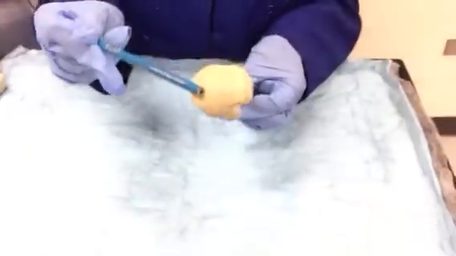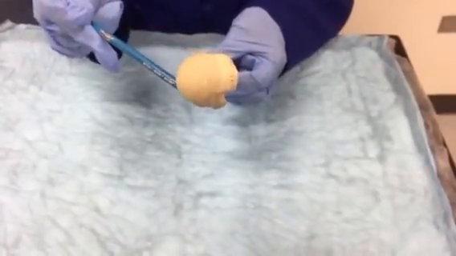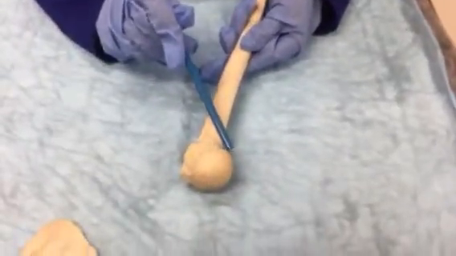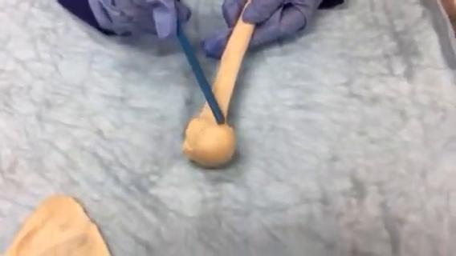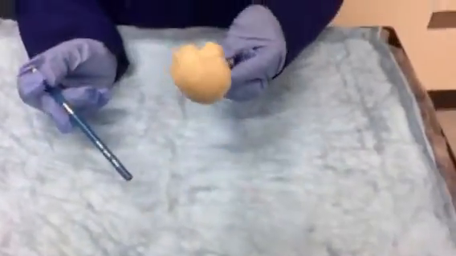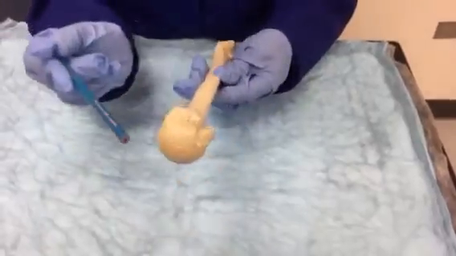Here is the head of the humerus, which is round like a ball. This narrow part here is known as the anatomical neck. Then we have the greater tubercle and the lesser tubercle.